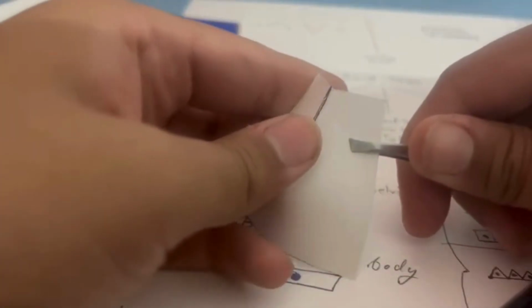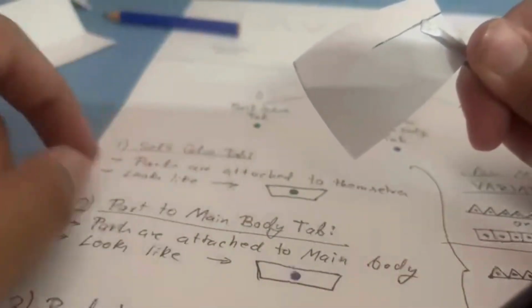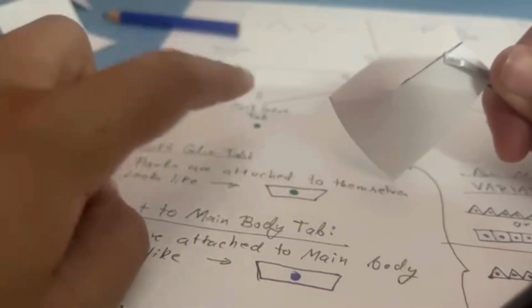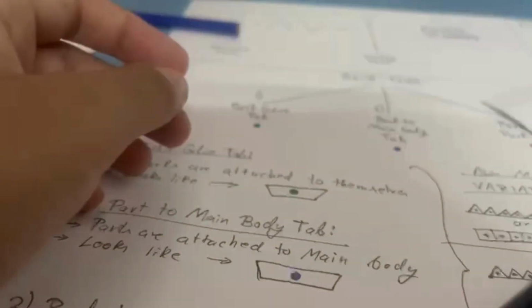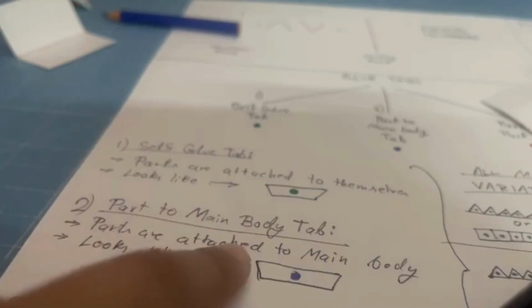So I have not applied glue yet, I'm just showing once. But yeah, that is how the concept of the self glue tab follows. I also call this SGT, or the green tab. So yeah, that was the green tab. And now we move on to the part to main body tab.